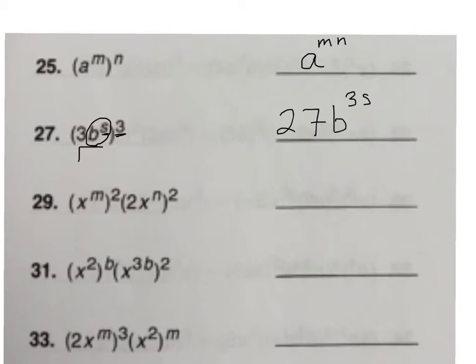Okay, now 29 is a little harder because you're going to have to evaluate this term all by itself, and then you're going to have to evaluate this term all by itself, and then you're going to have to multiply those. Okay? So tell me what x^m to the second power is. Well, it's going to be x to the 2m power, good. And I got to multiply that by, here I have 2 being squared, which is 4. And I have x to the n power being squared, so that's going to be x to the 2n power, right? But now I need to multiply these, don't I?